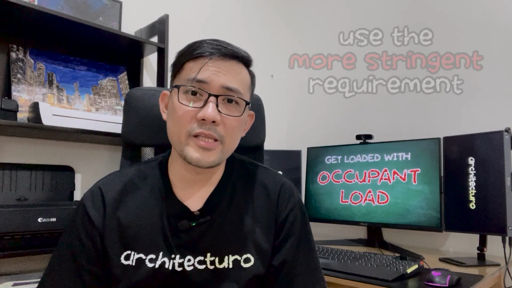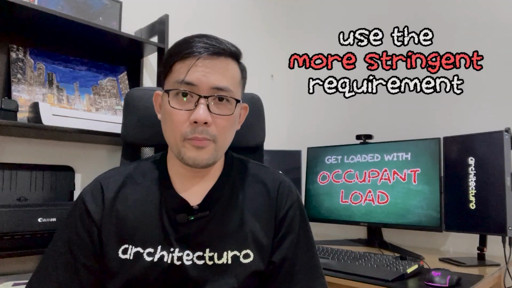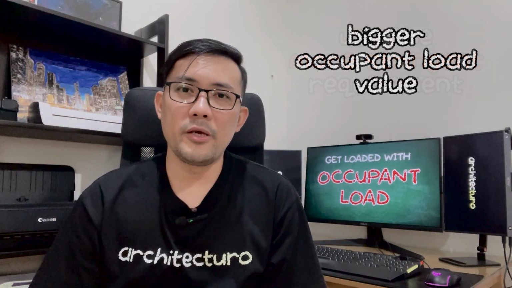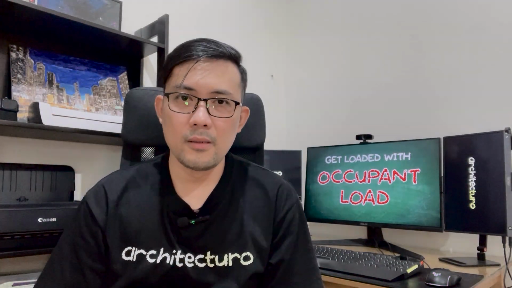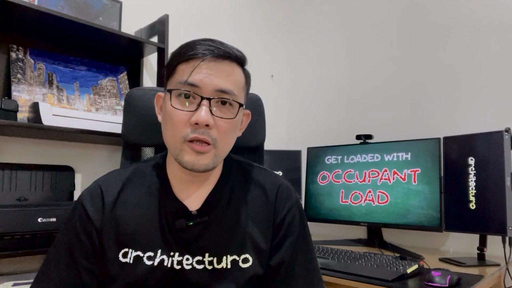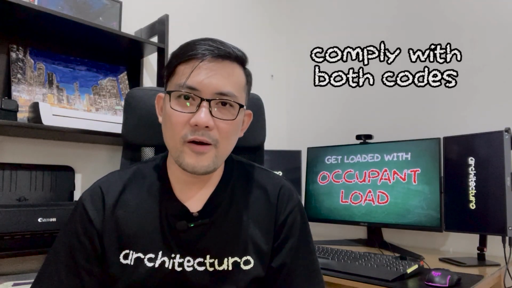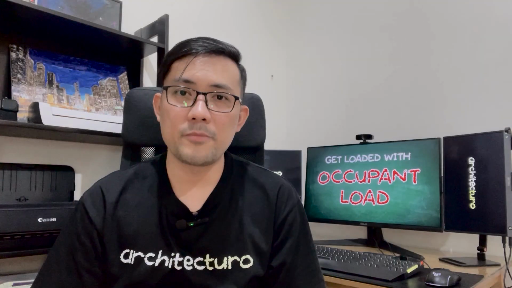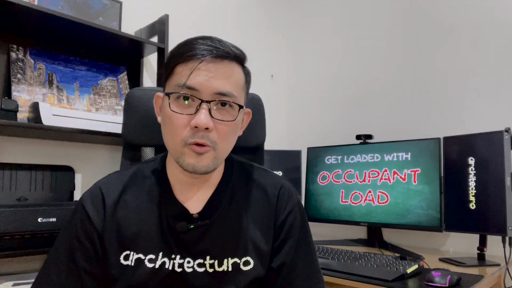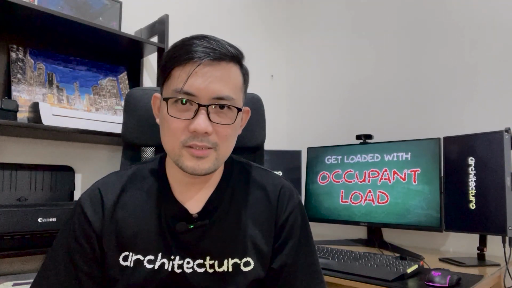We need to use the more stringent requirement, or yung occupant load factor that will give us a bigger occupant load value. In that way, we can ensure that we will comply and not violate any of the codes, especially when we are using the occupant load to design the means of egress.